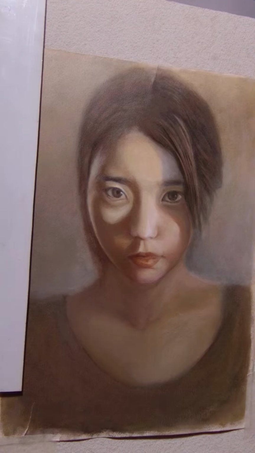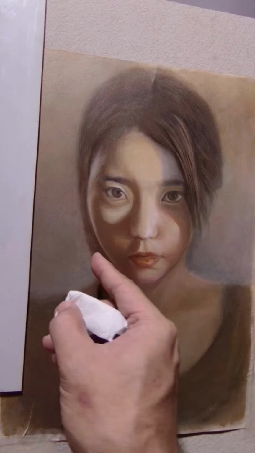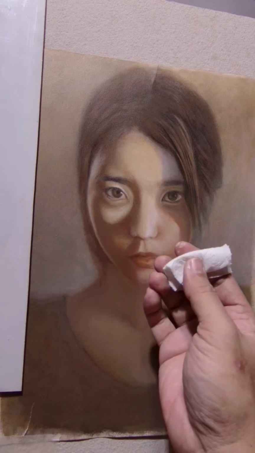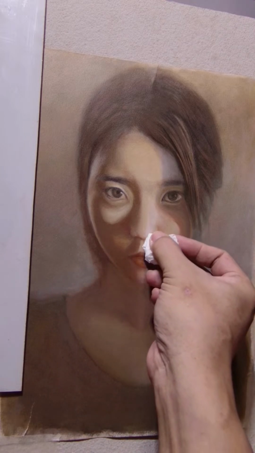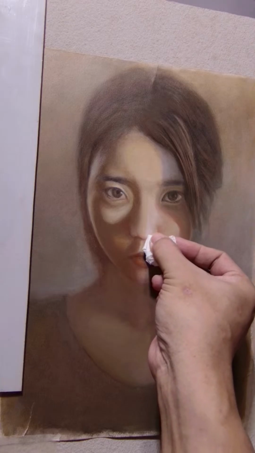Now that we have white light on the surface, how does the green here look? Correct? Does it still look dirty?